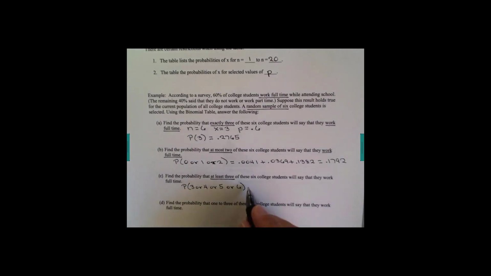That's going to equal 0.2765 plus 0.3110 plus 0.1866 plus 0.0467, and when I add those 4 numbers together, I get 0.8208.